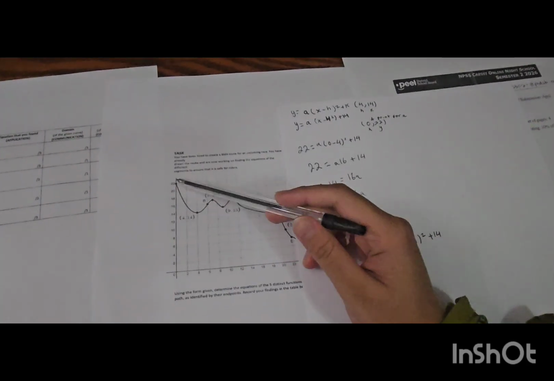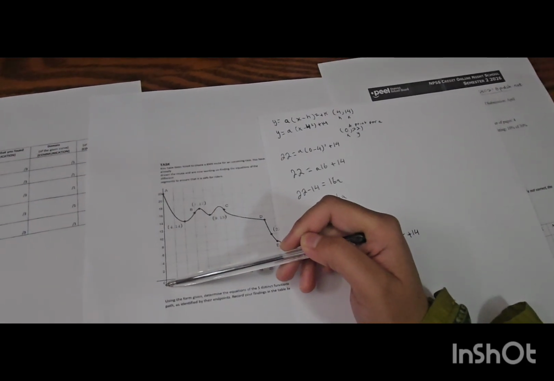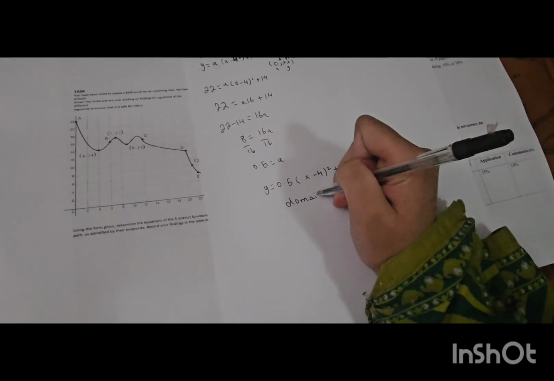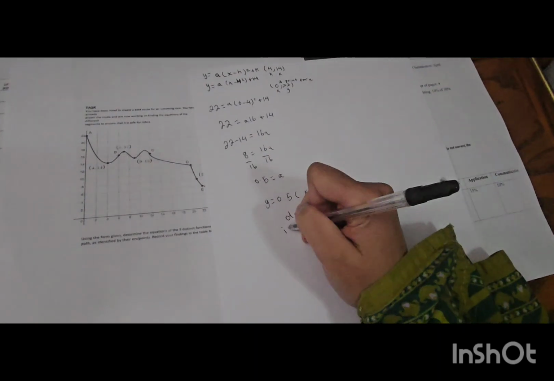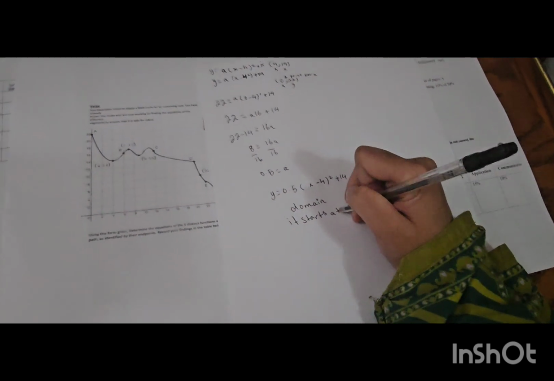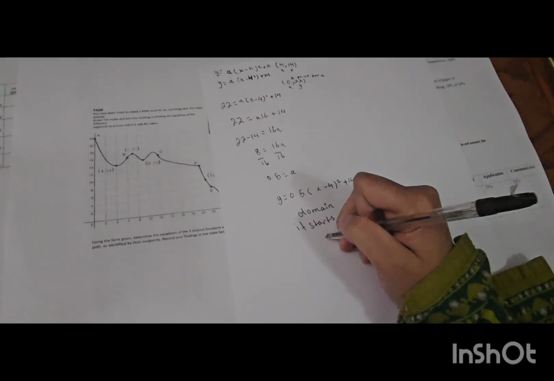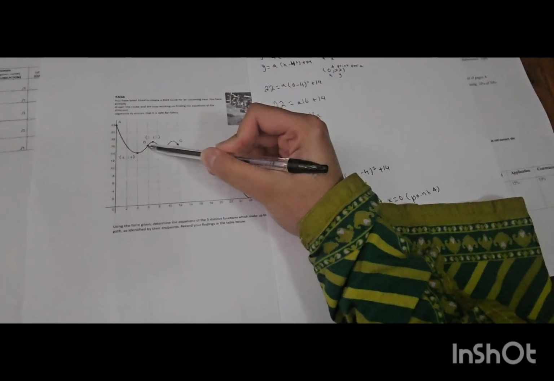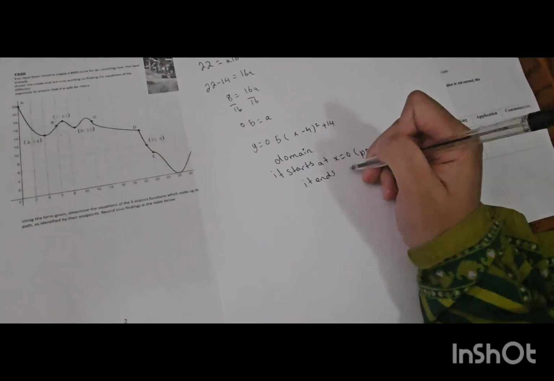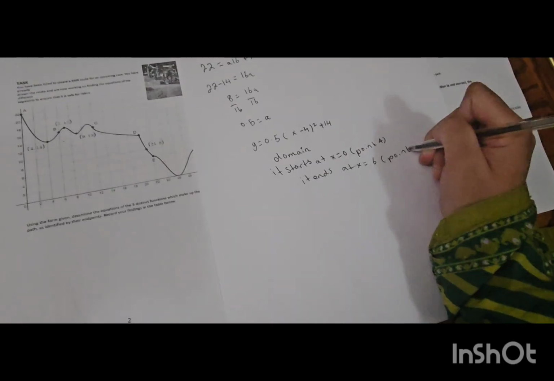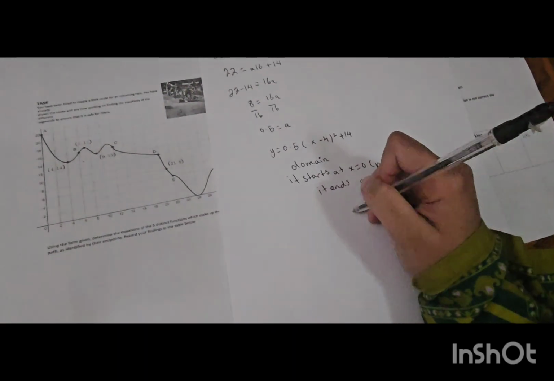Now I'm going to find the domain and the range. To find the domain, I look at the x values where this segment starts and ends on the graph. Looking at the graph, the starting x point is 0, which is for point A. For my domain, it starts at x equals 0, which is for point A, and then it ends at B, my ending point, at x equals 6, which is for point B.